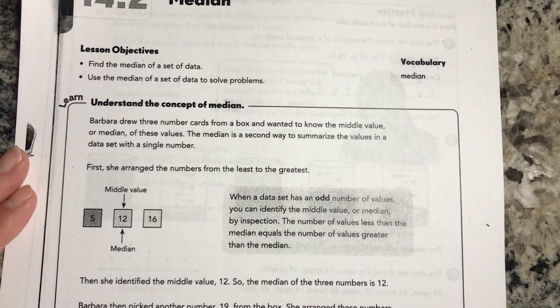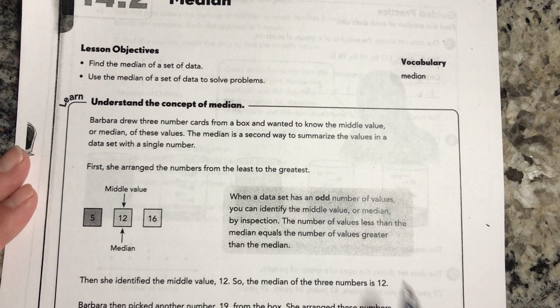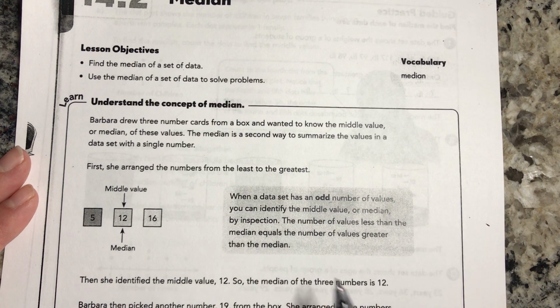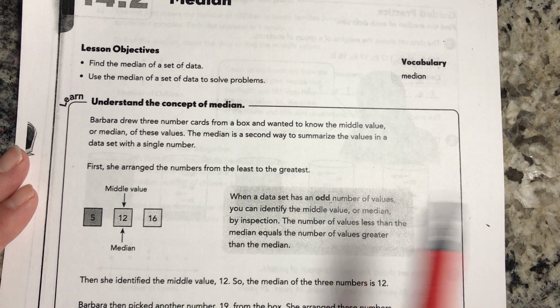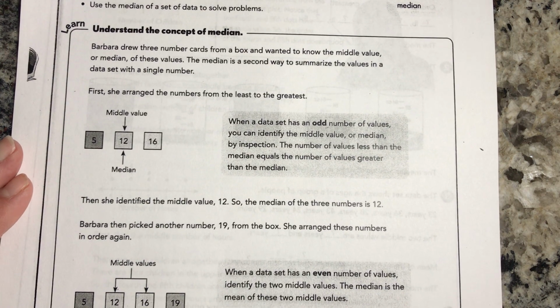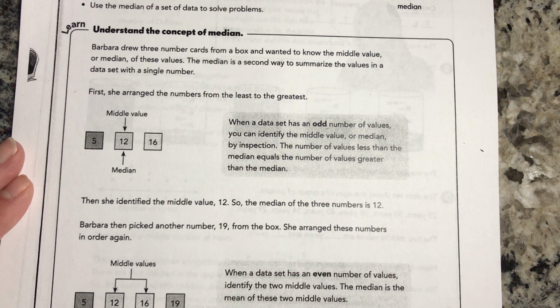It is that simple. When a data set has an odd number of values, you can identify the middle value, or median, by inspection. The number of values less than the median equals the number of values greater than the median. Okay, moving on. Then she identified the middle value, 12. So the median of the 3 numbers is 12.